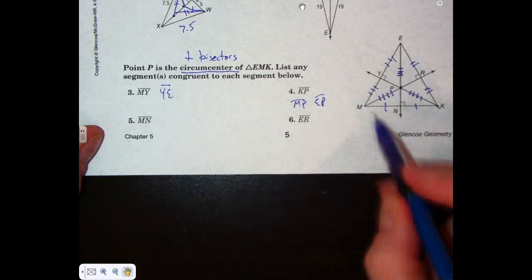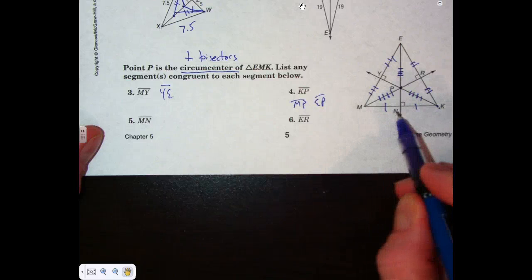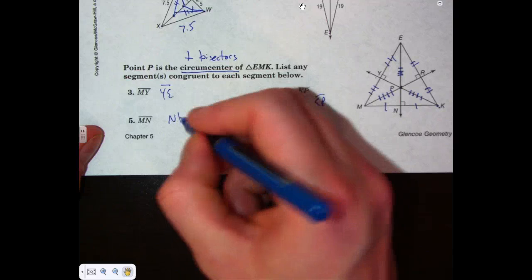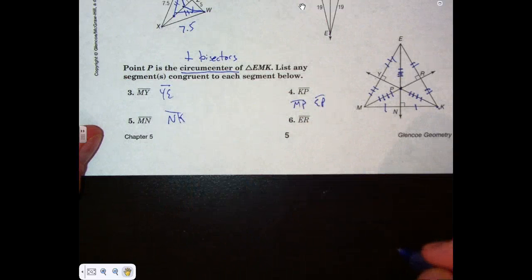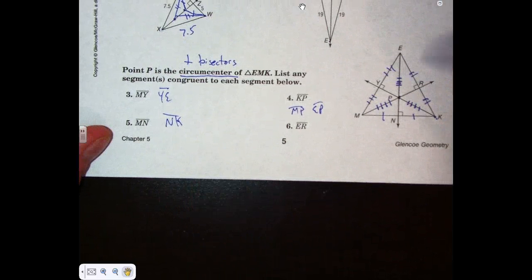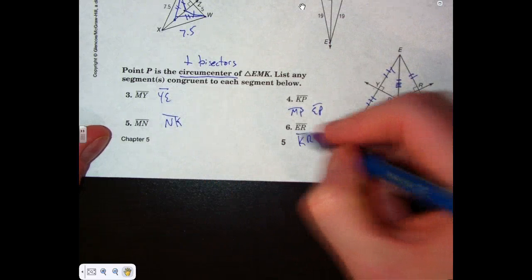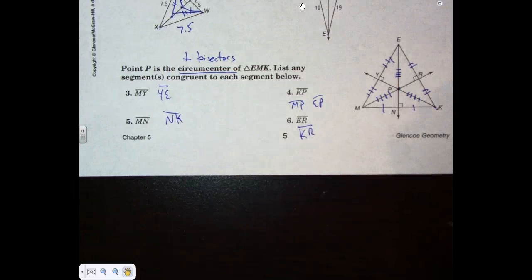MN, well, that's a segment that's part of a side that's been perpendicular bisected by segment EN, so it has to be equal to NK, because that's the other part of it. And then ER, same thing as 3 and 5. ER is congruent to KR. And that's a quick review of the perpendicular bisector theorem and the circumcenter.